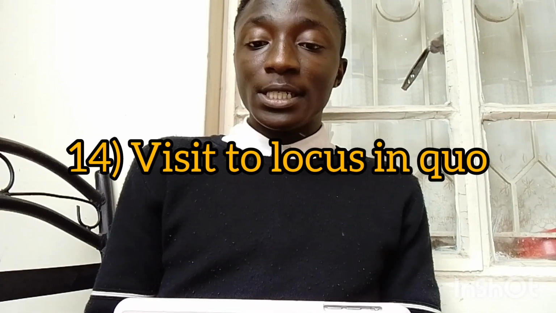So the 15th occurrence is the visit to locus in quo. This is where the court visits the scene of crime to determine the evidence and to determine more evidence. The court may visit the scene of crime only if necessary and to understand the evidence given. So the court may want to understand the particular evidence given, so the court can visit the scene of crime. It was held in the case of Yoka versus Republic.